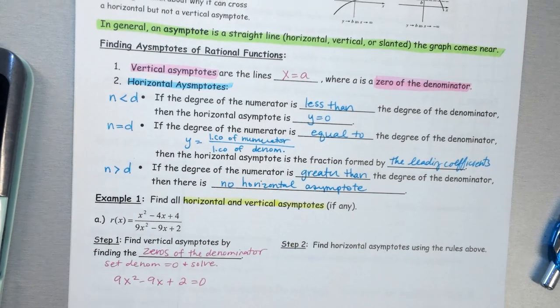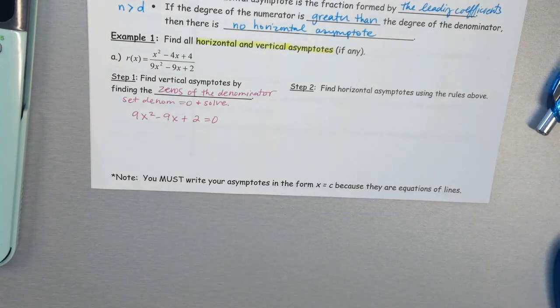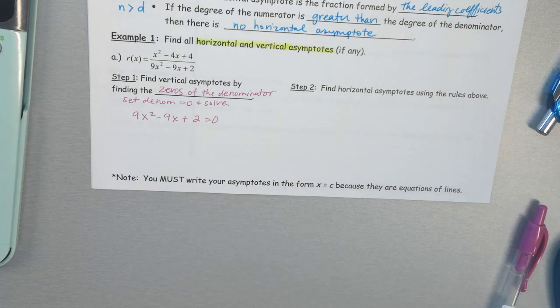Okay, so I'm going to have you guys go ahead and solve that. And then for step 2, I want you to find what rule that's going to be. Okay, so we're going to solve for the quadratic.